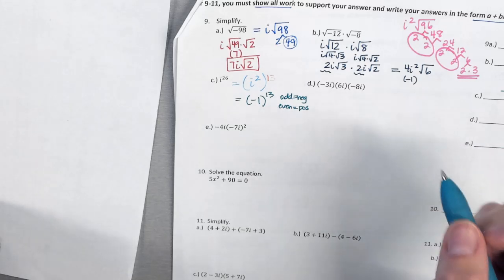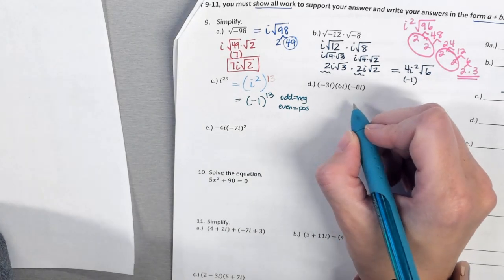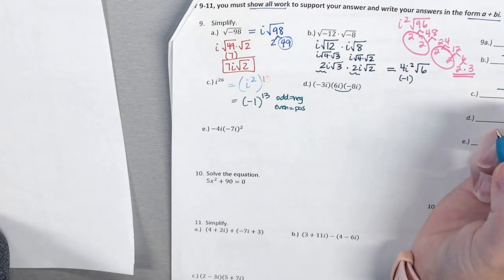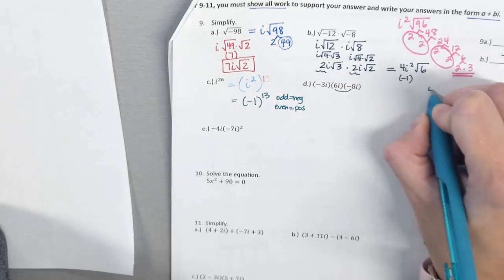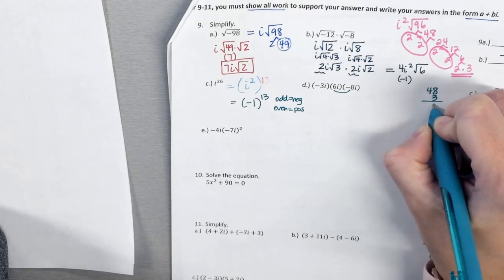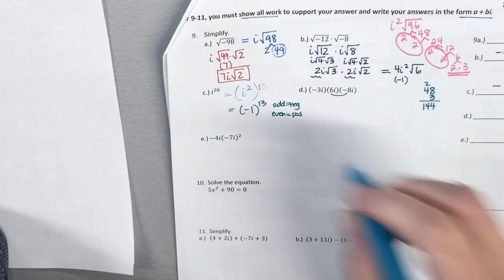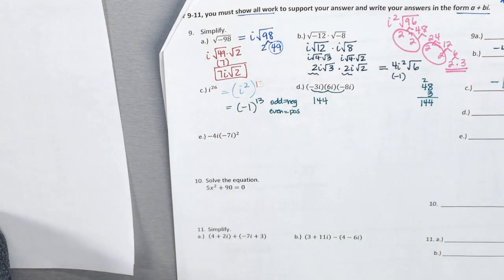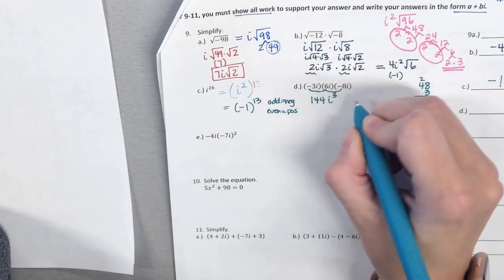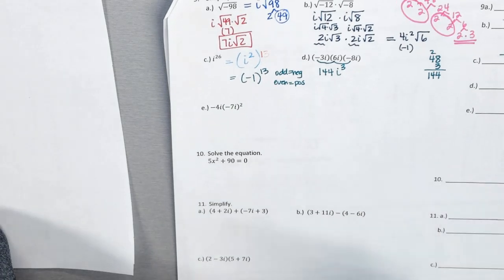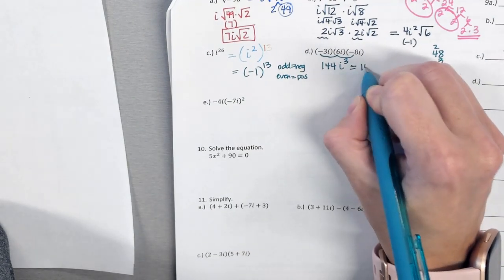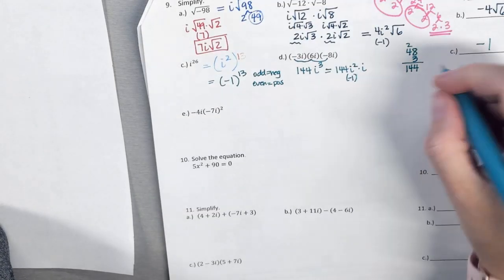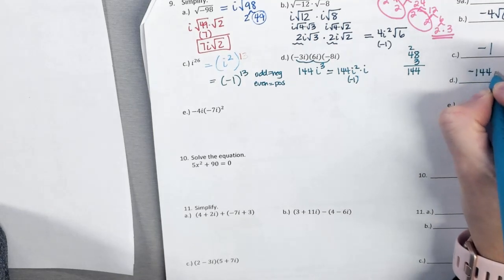So for D, we're going to multiply these together. I like to do the bigger numbers first because I know that's going to be 48. And then we're going to do 48 times 3. So I have positive 144 because I have a negative times a positive times a negative. I to the third, remember, you're going to write as i squared times i, so that you can plug in negative 1, and that's how you get negative 144i.